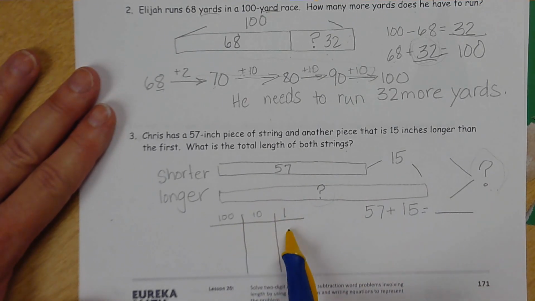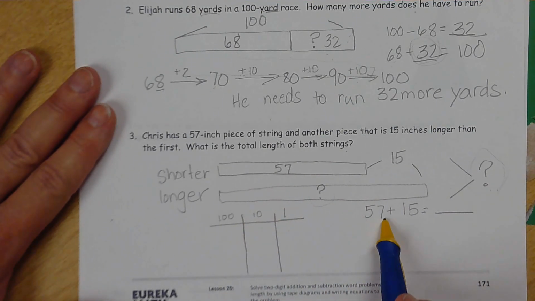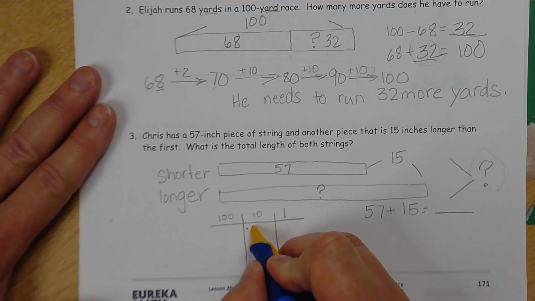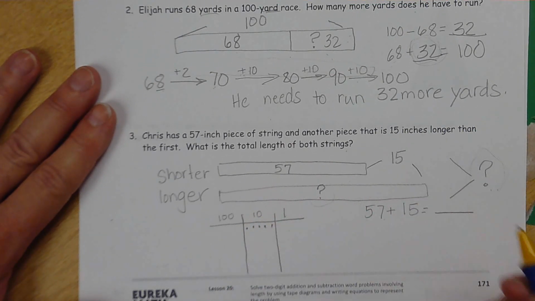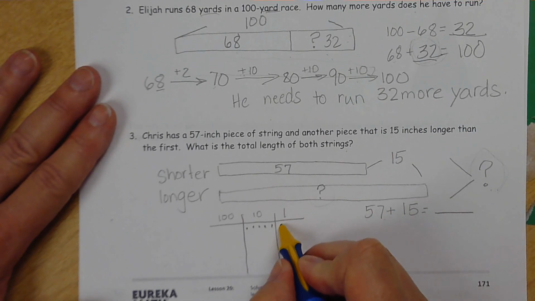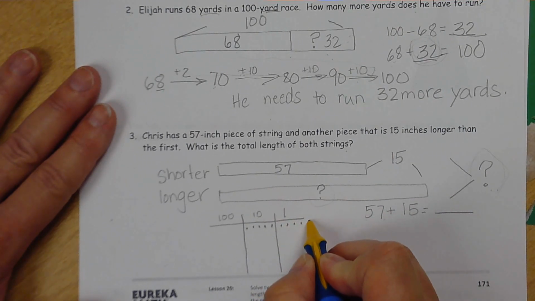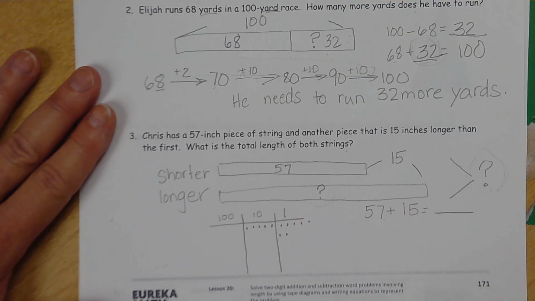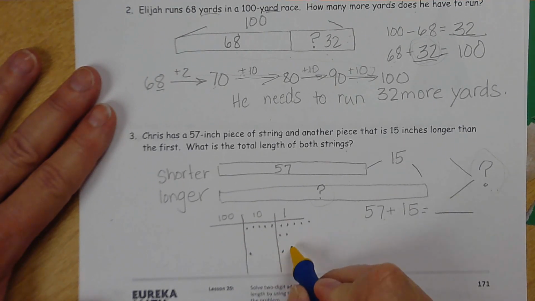I have my hundreds, my tens, and my ones. I'm going to show 57. 1, 2, 3, 4, 5, 7 ones. And I'm going to add 15. So that's 1 ten and 5 ones.